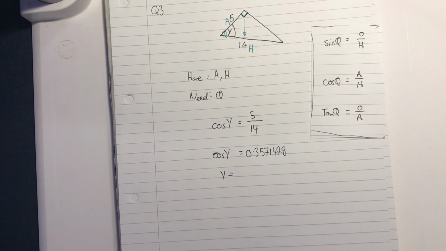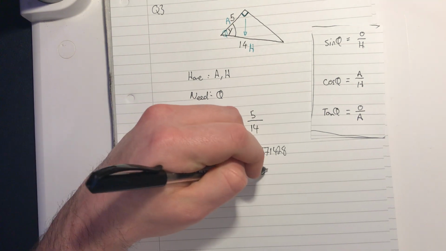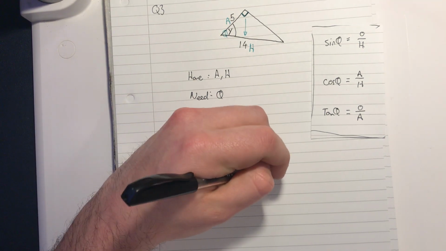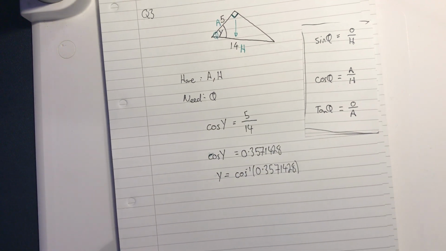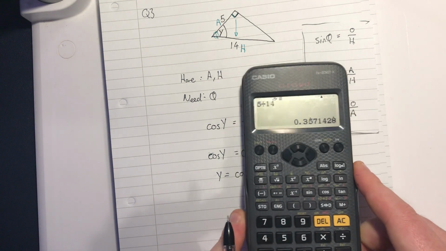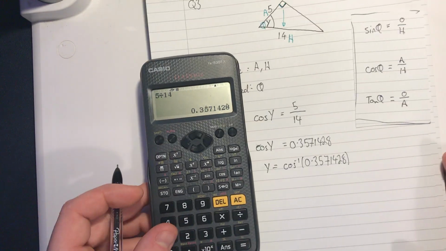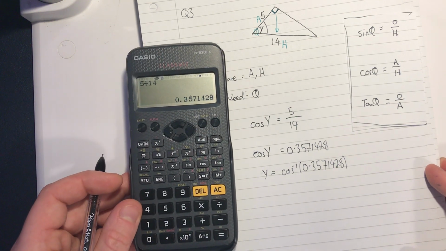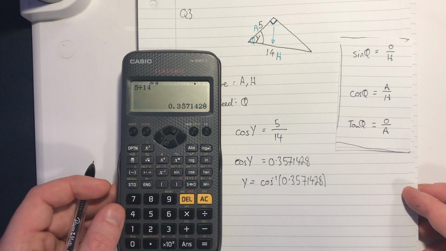Okay, so we're going to write it out first of all, and then I'll show you on the calculator what to do. Cos inverse of 0.357148. Right, so hopefully you can all see that. What if I move it like that? Can everyone see that? Okay, is that straight? How about that?